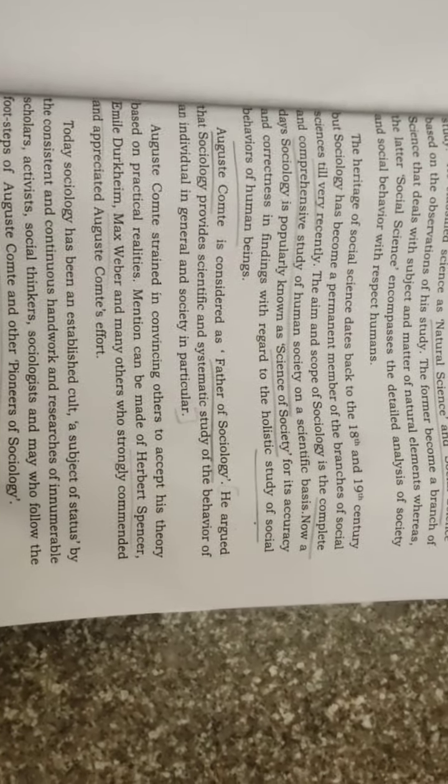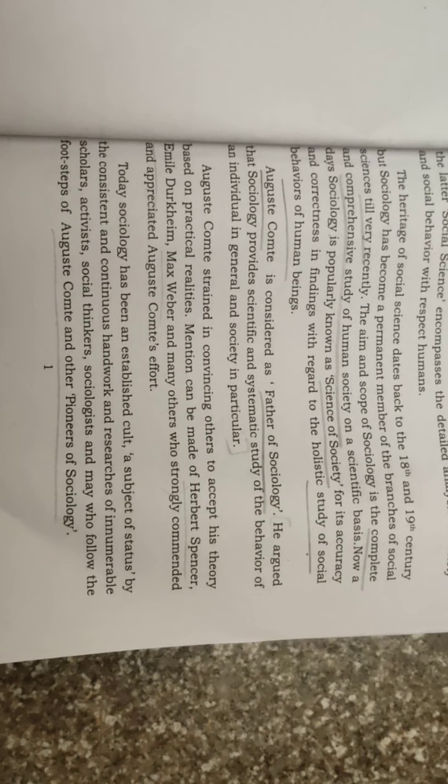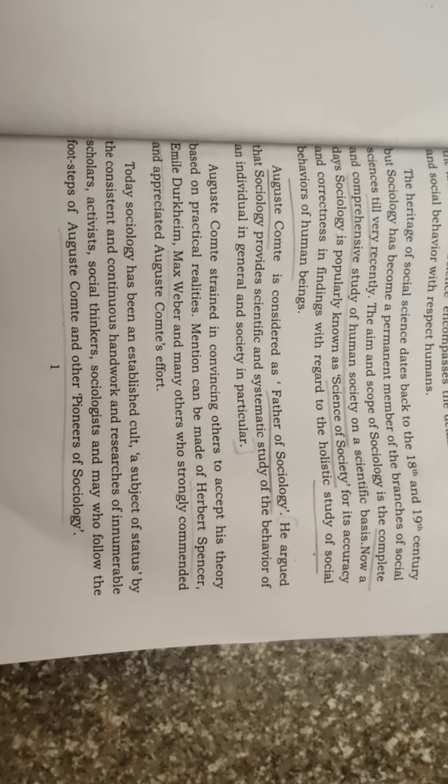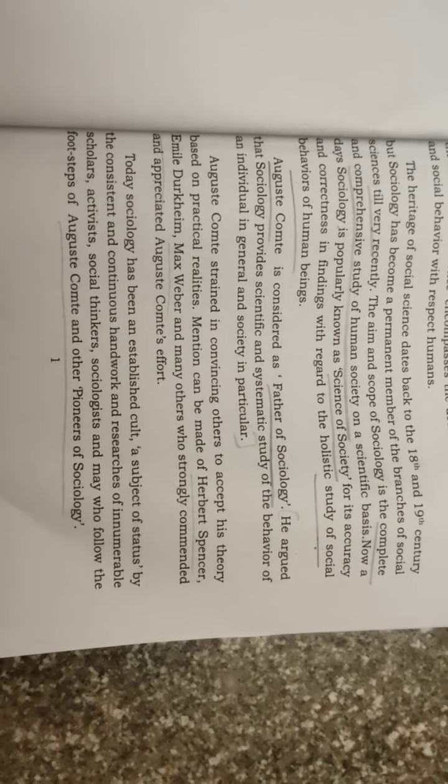Here we mention some famous people like Herbert Spencer, Emile Durkheim, Max Weber, and many others who strongly condemned Auguste Comte's effort, and there were some people who appreciated it. Today, sociology has been an established subject of status.